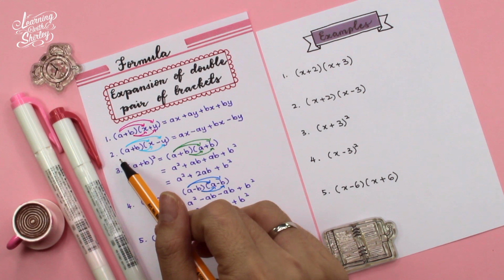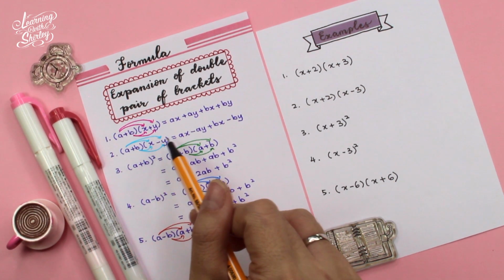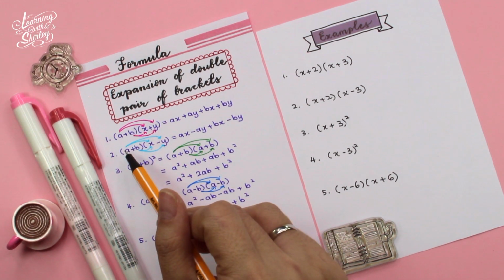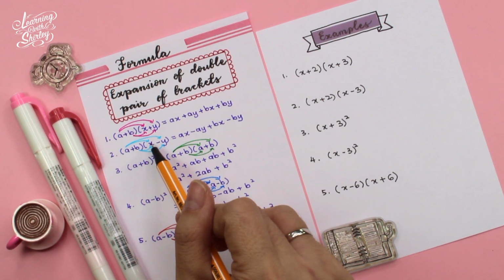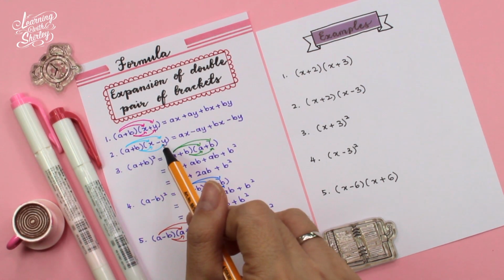Let's look at number 2. A plus b in bracket times x minus y in bracket. So first we draw the arrows, which is a times x and a times negative y, and b times x and b times negative y.